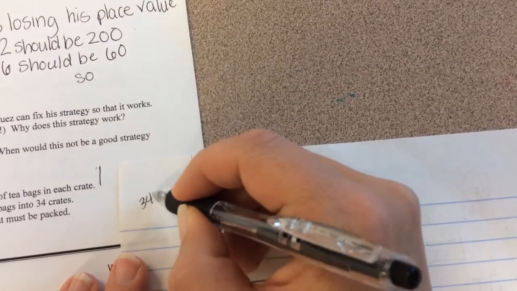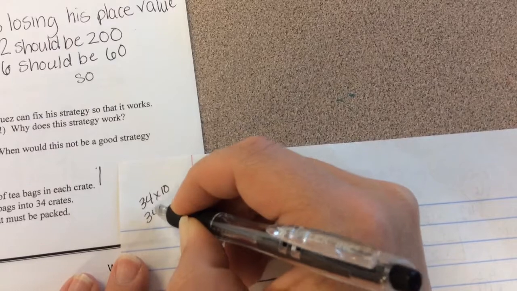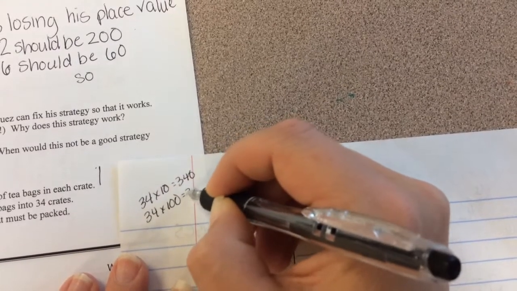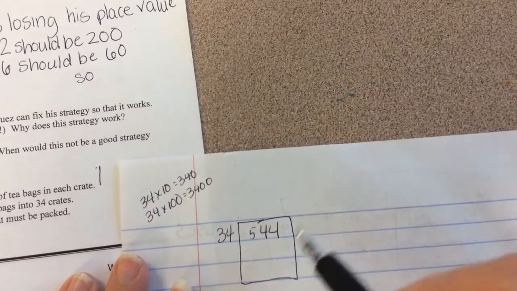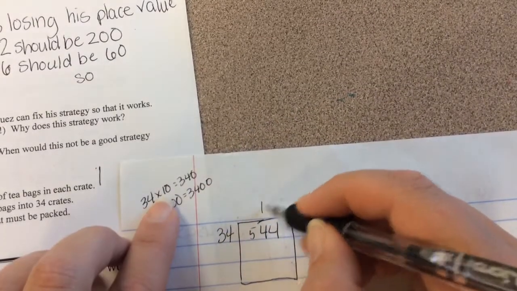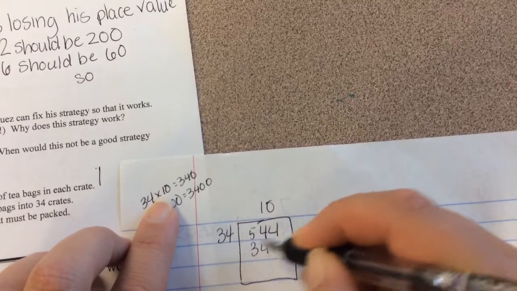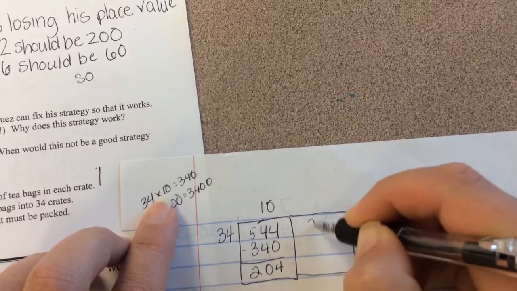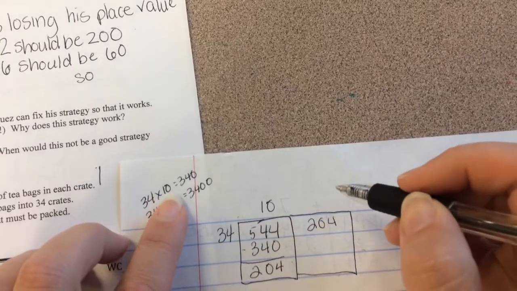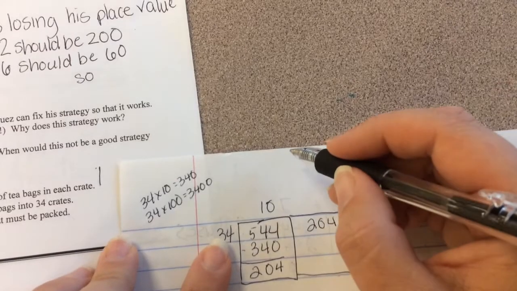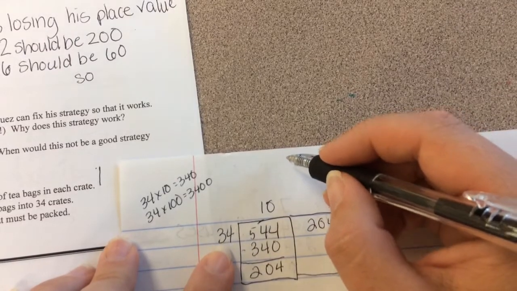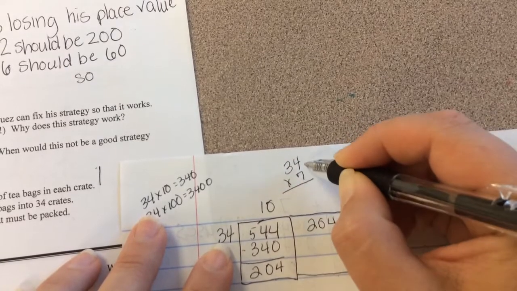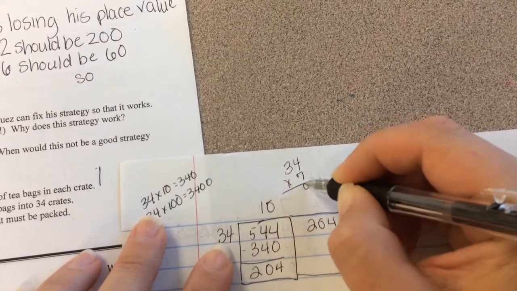So 34 times 10, 34 times 100, 34 with 1 zero, 34 with 2 zeros. So I'm going to take out 10, 340, leaving 204. So that 10's too big. So let's try 7. So let's try 34 times 7. Oh, I'm already seeing it's going to be too big.